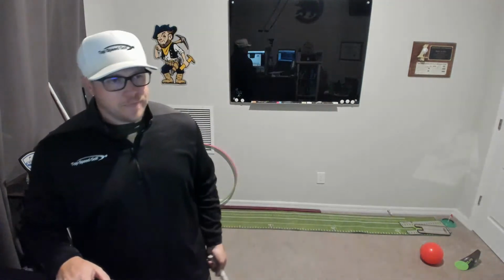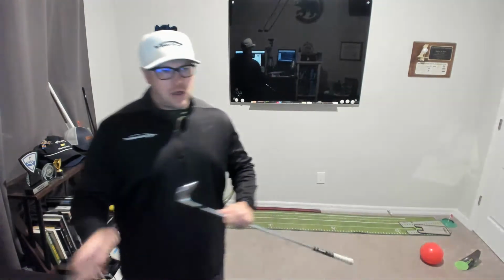So Dick P says, when you hit a draw, should you start with stance aiming right and club path aiming right, or just start from the inside out and use that to curve the ball? You can do either or. The golf ball doesn't know what your stance is. It only cares about how the club comes into the ball.